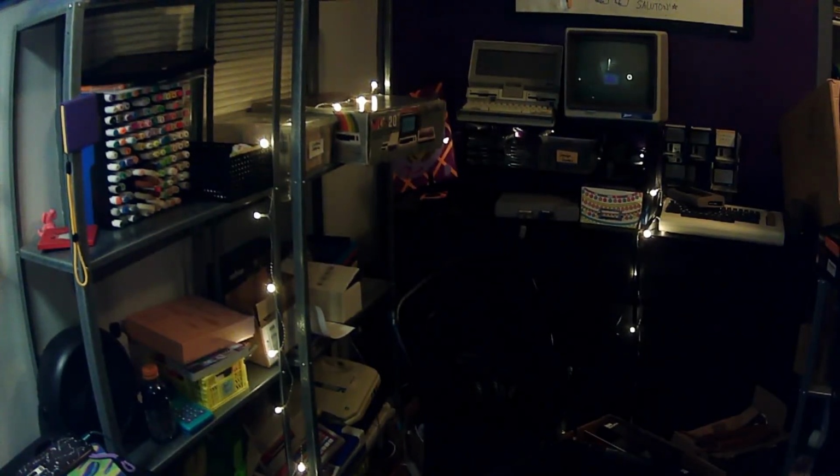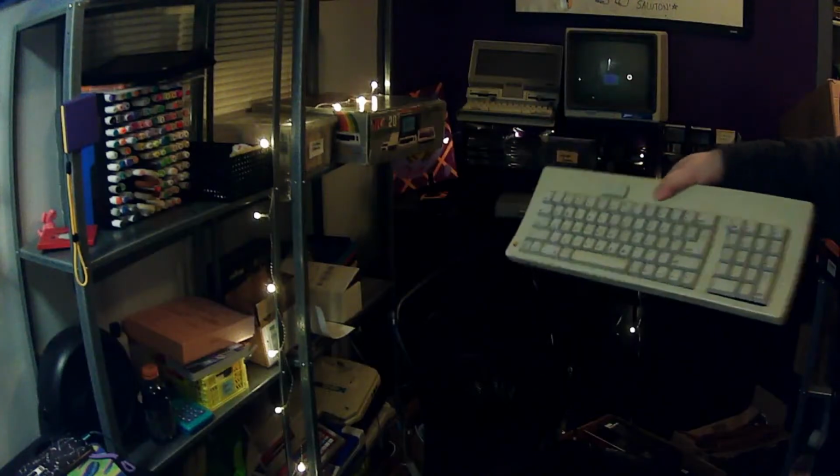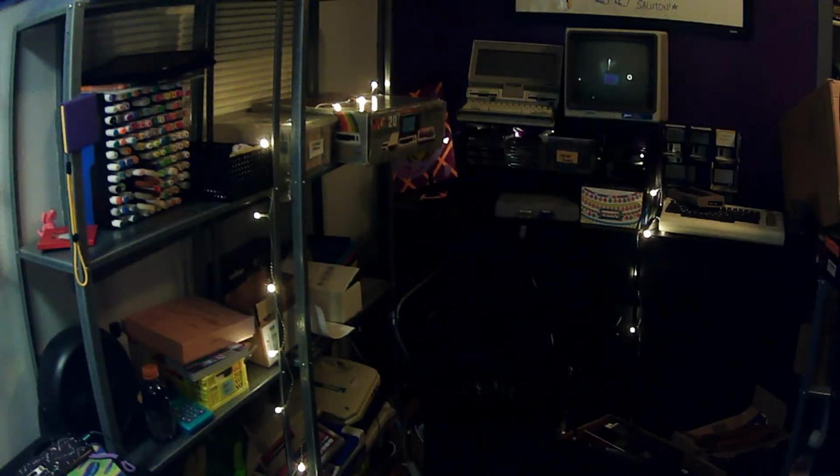And an old Mac keyboard, I guess. I don't know. Okay, man, this thing is heavy. It's supposed to be portable, but it is heavy. And it has like a handle on the top of it.